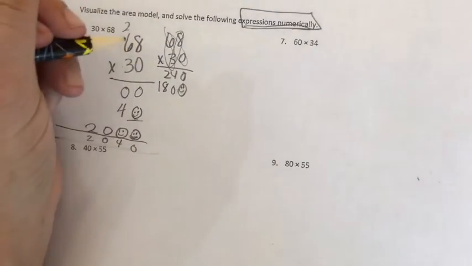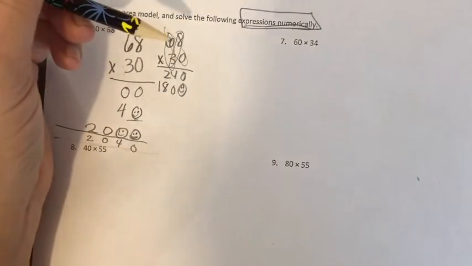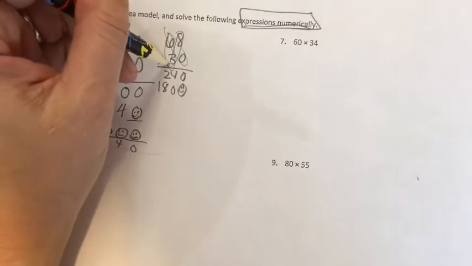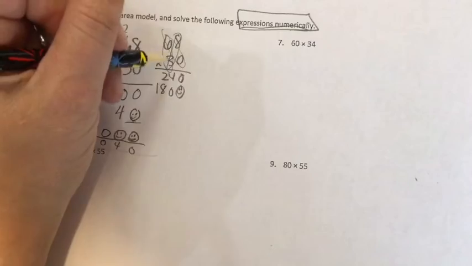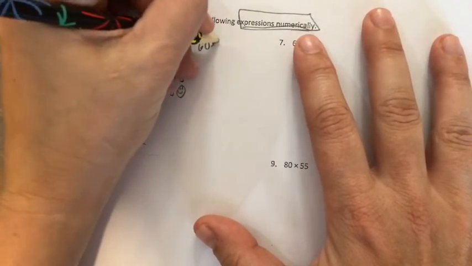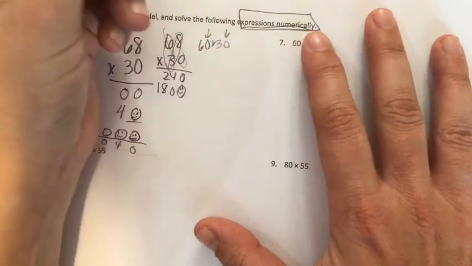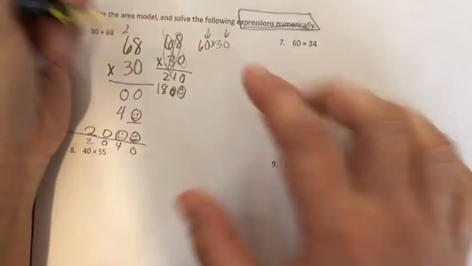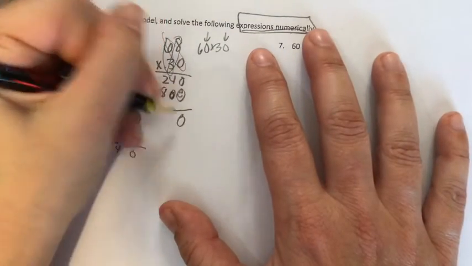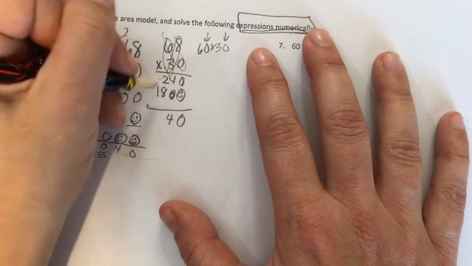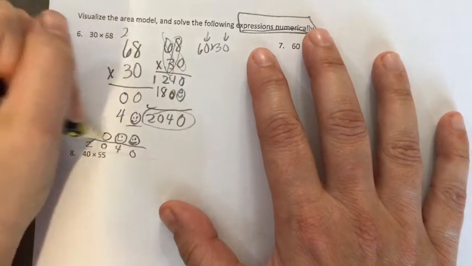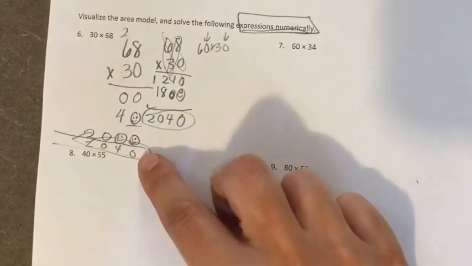I had to go ahead and put 2 zeros here because it's 10 times 10, because this is not 6 times 8 for realsies, it's 60 times 30. So that's times 10 times 10. So actually, I'm in the hundreds place. And you can see I got the same answer both times.